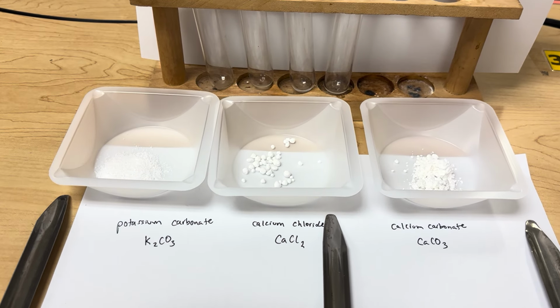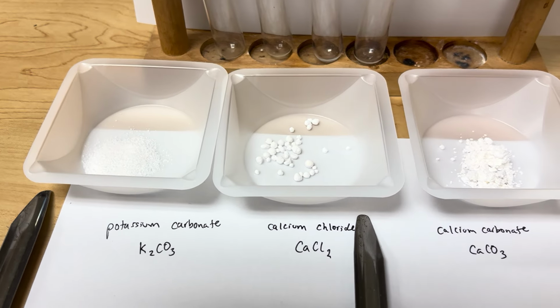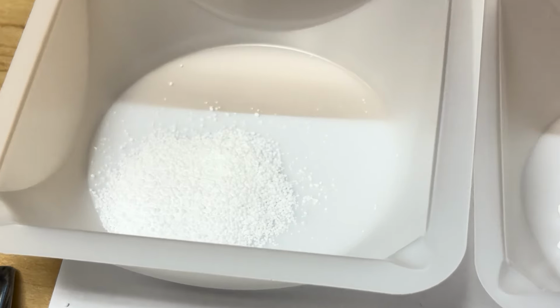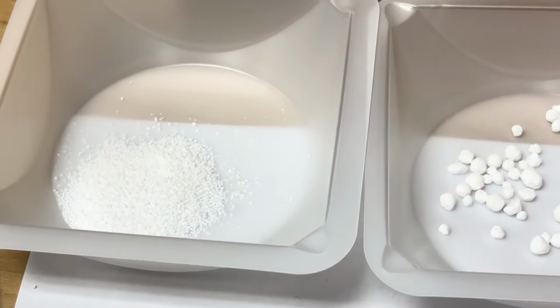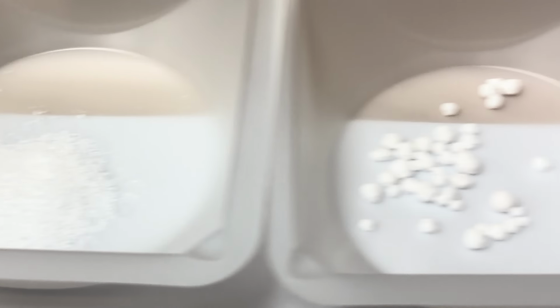All right, so I have three ionic compounds here: potassium carbonate, calcium chloride, and calcium carbonate. Looking at all three substances, we can see that they look somewhat similar, but also different. They're all white in color, but they're kind of different textures, I guess.